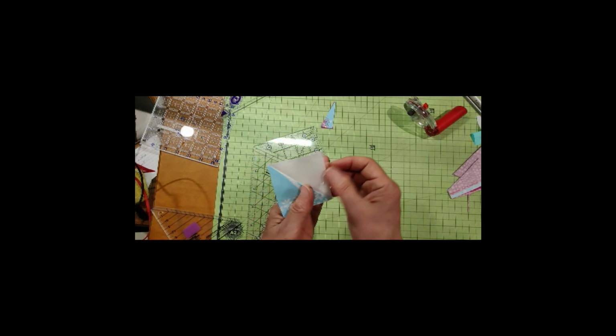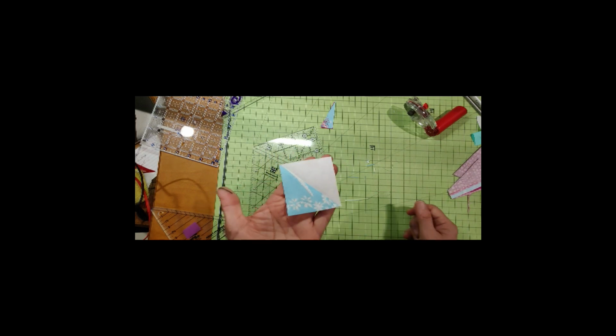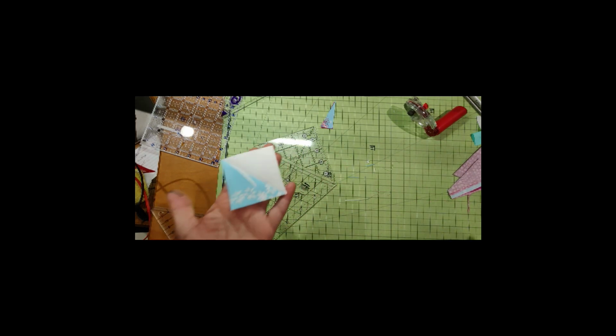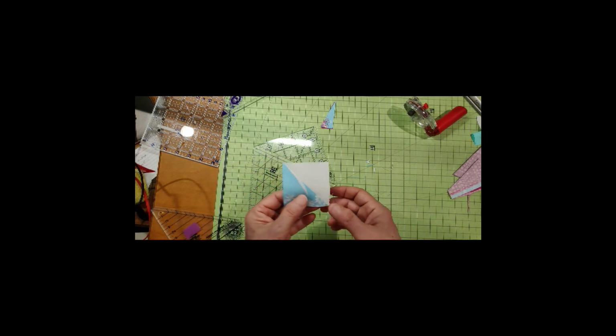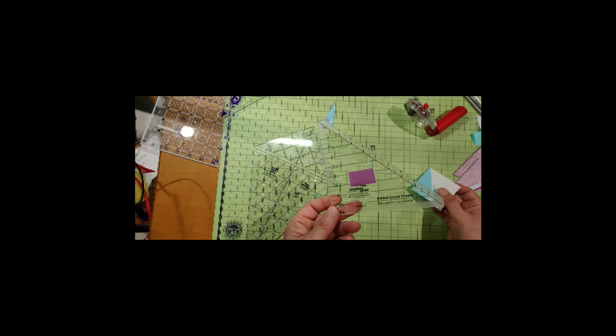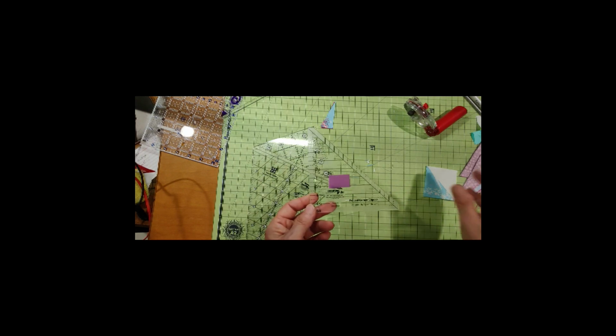So hopefully you can see how easy that would be. And while it might look like a lot of cutting, you could see the precision and production methods that we use to create these. Now, using this ruler, you can sew strips together and create half square triangles using the same method that I showed you.